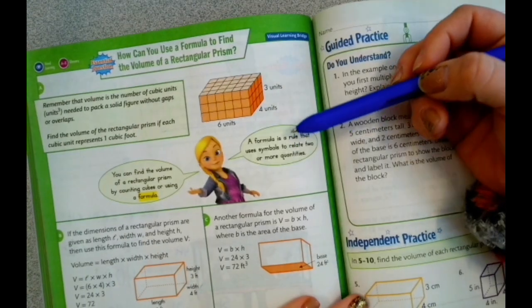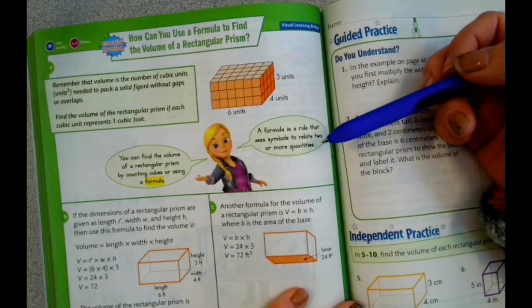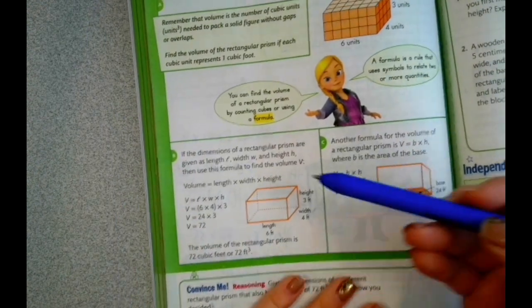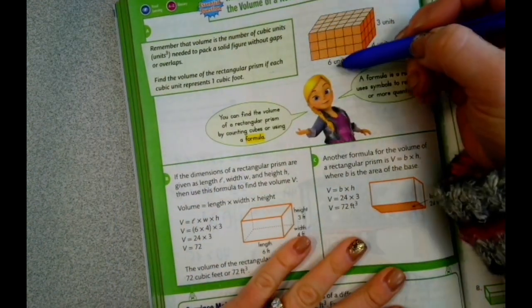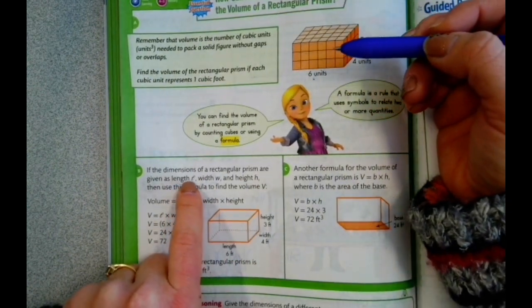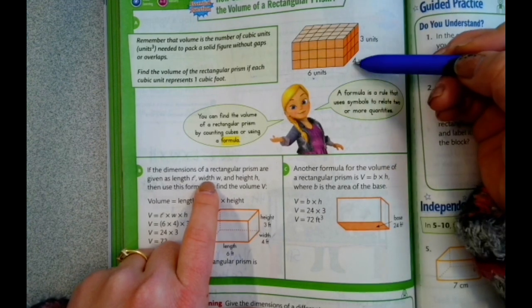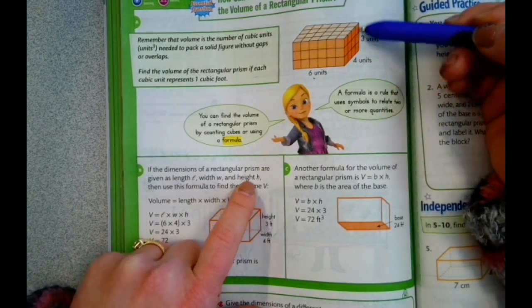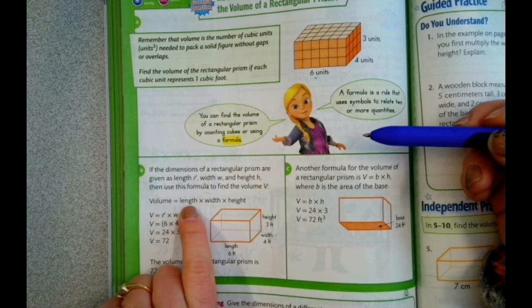A formula is a rule that uses symbols to relate two or more quantities. So the volume formula here is what I've been kind of telling you. If the dimensions of a rectangular prism are given, we have the length. Okay, the length, they put it in cursive just so you don't get it confused with like a 1. The width, which is W, 4, and the height, 3. Then use this formula to find the volume. So I can do volume equals length times width times height.